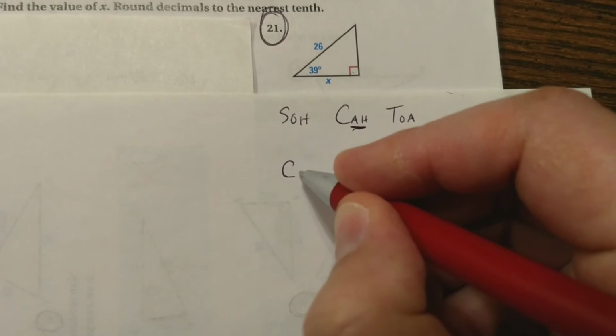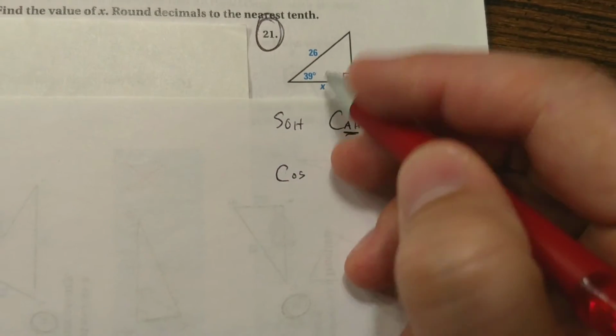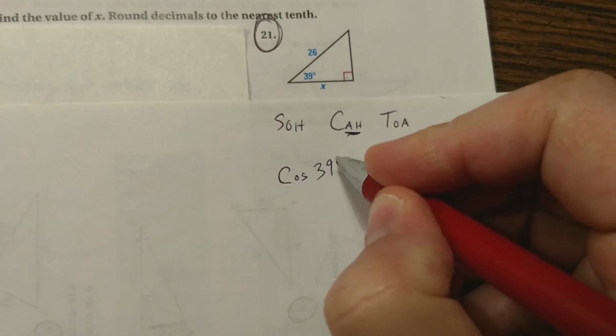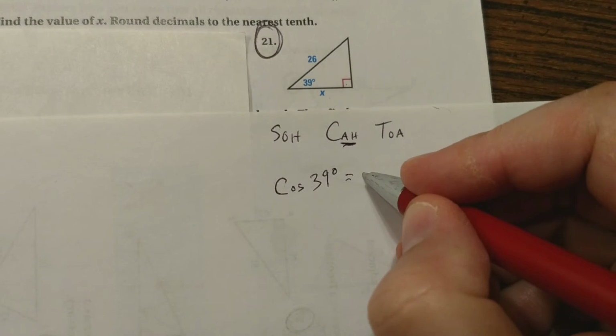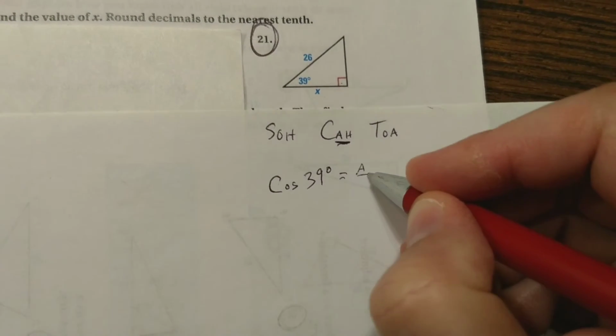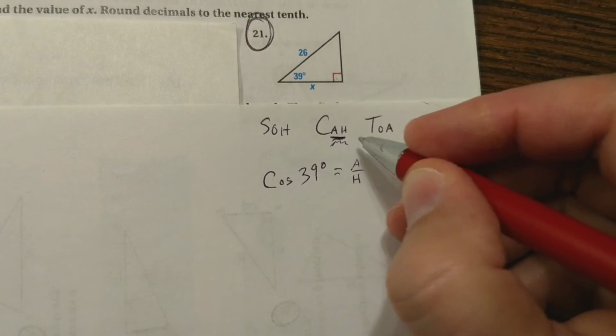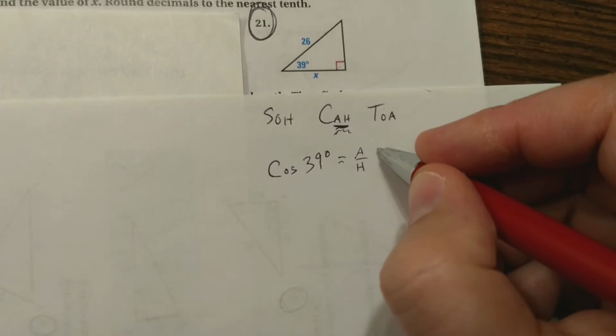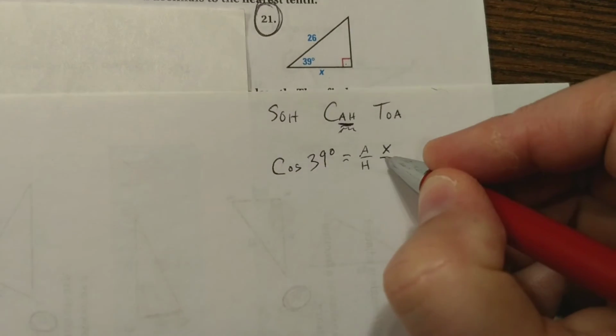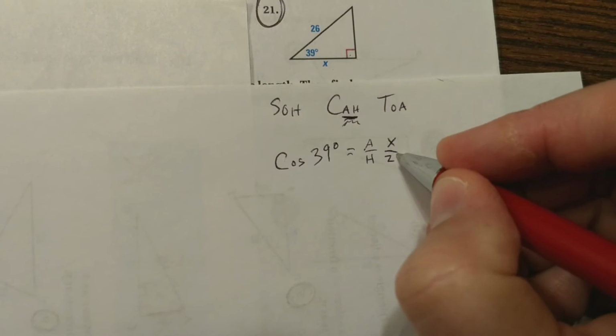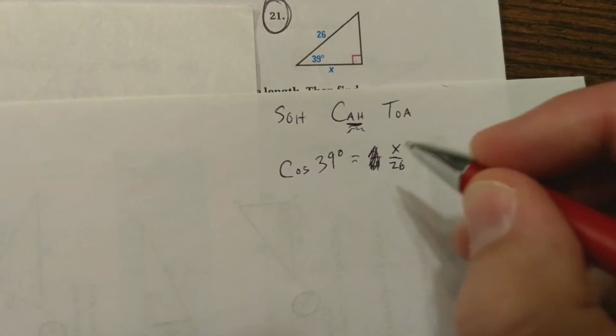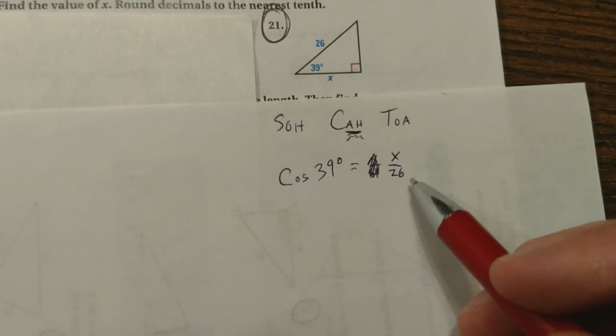So I can set that up and say that the cosine of that 39-degree angle is, well, what is cosine again? It's adjacent over hypotenuse, right? We see that right here. And so the adjacent side is x, and the hypotenuse side is 26. Okay, so the cosine of 39 degrees is x over 26.